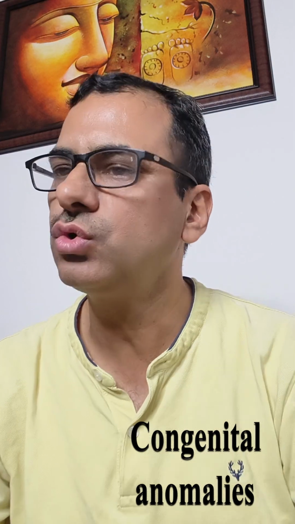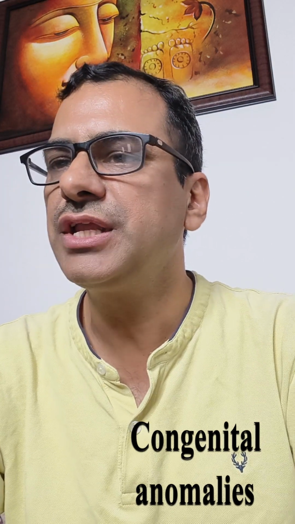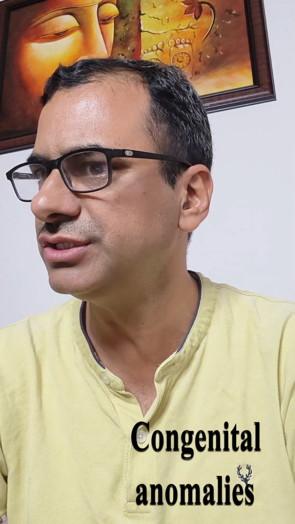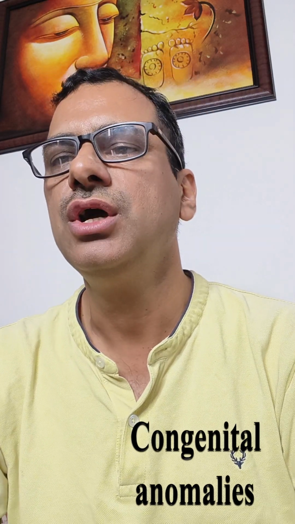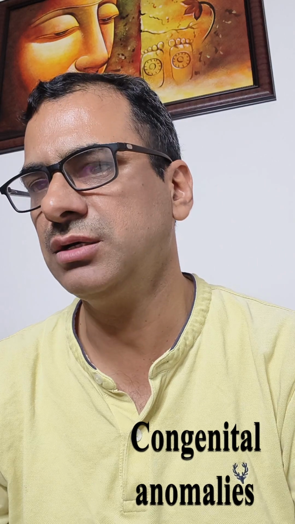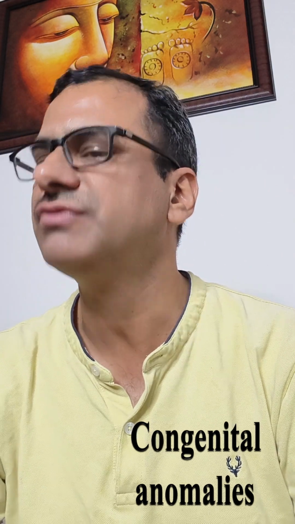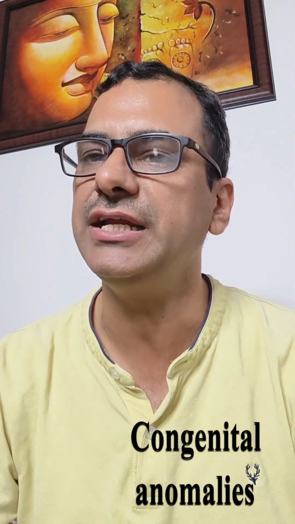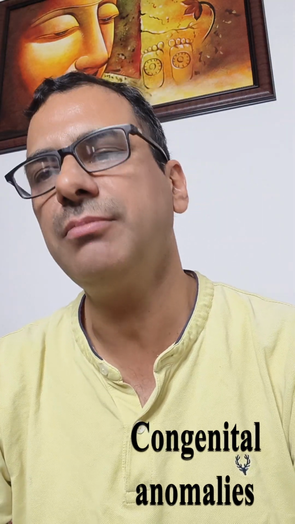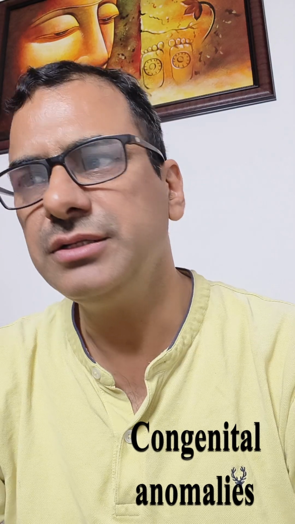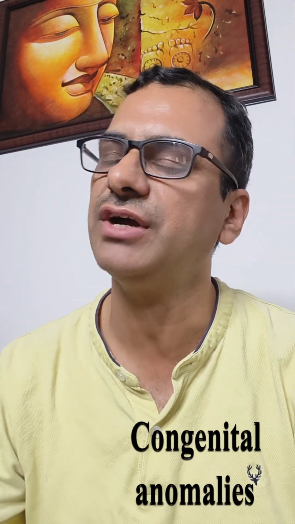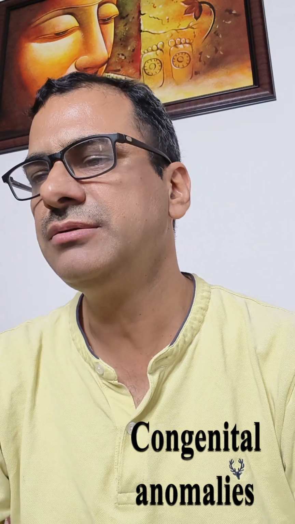Congenital anomalies or congenital abnormalities can be defined as structural or functional malformation or abnormalities. For example, metabolic disorder, that is functional abnormality, or cleft lip or cleft palate, that is structural malformation, that may occur during intrauterine life and can be identified prenatally.